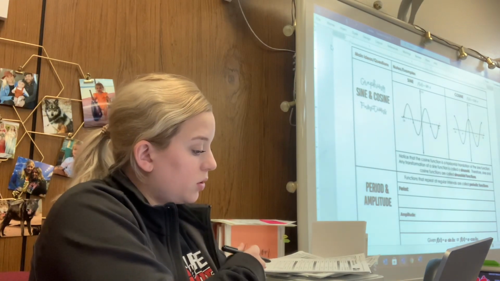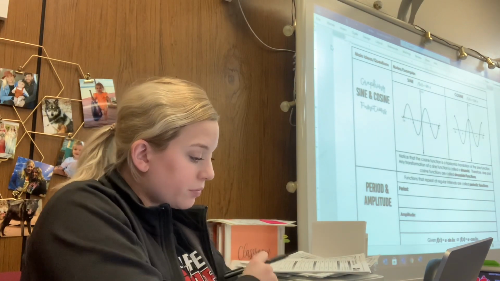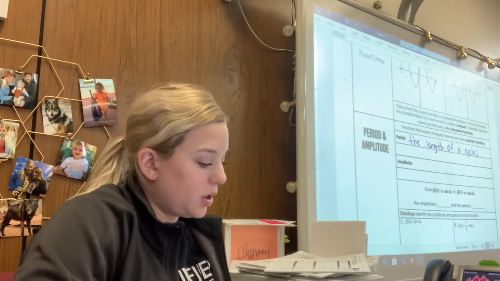So when we graph sine and cosine, we have periods and we have amplitudes. So let's look at the first two boxes that are open, period and amplitude. The definition of a period is the length of a cycle. Also, it can start at any point.